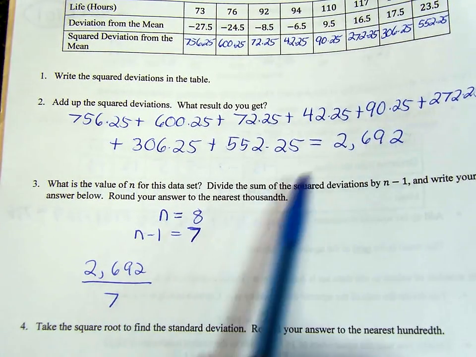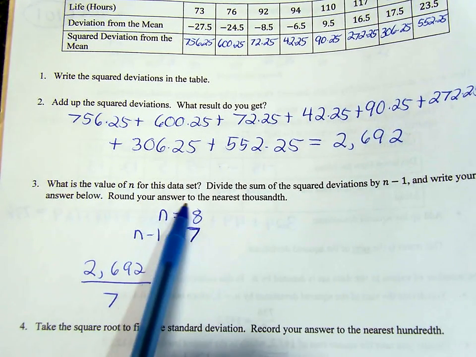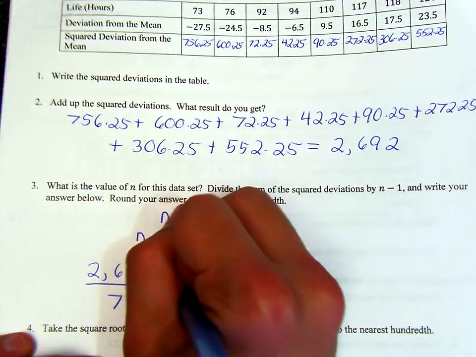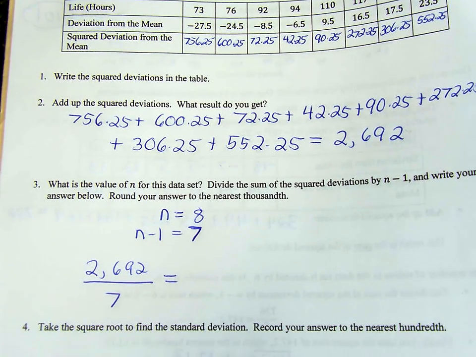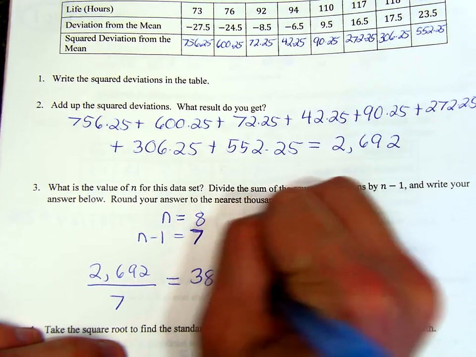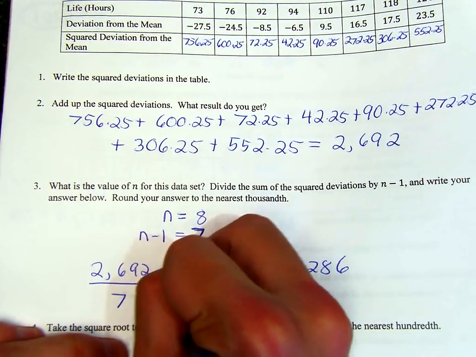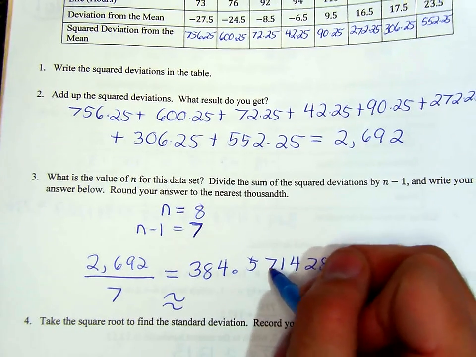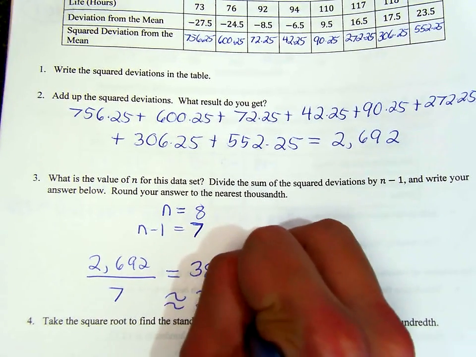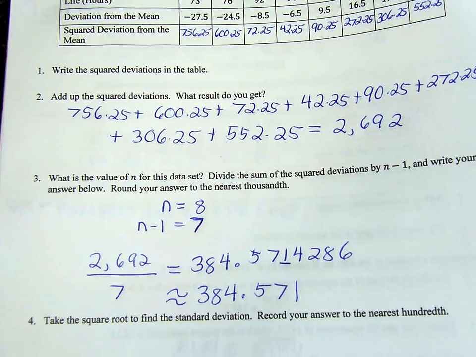They said divide the sum of the squared deviations, 2,692, by n minus 1, which is 7. They want us to write our answer below and round to the nearest thousandth. If I divide 2,692 by 7, I get 384.5714286. Rounding to the nearest thousandth, so tenth, hundredth, thousandth, it would be about 384.571.